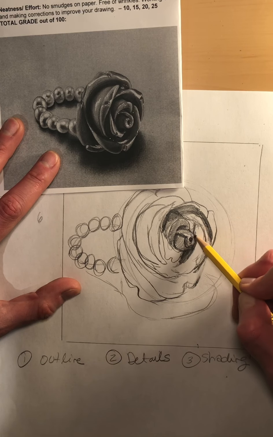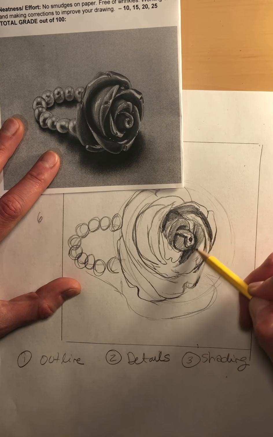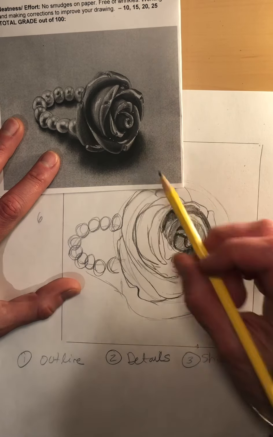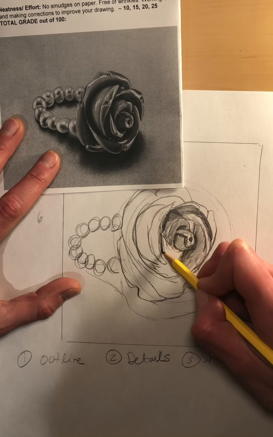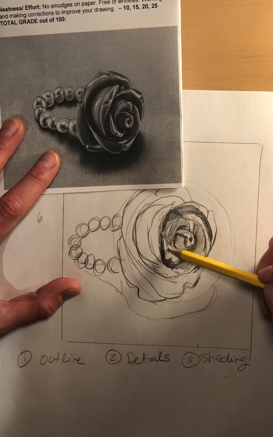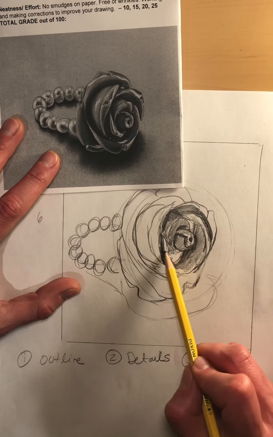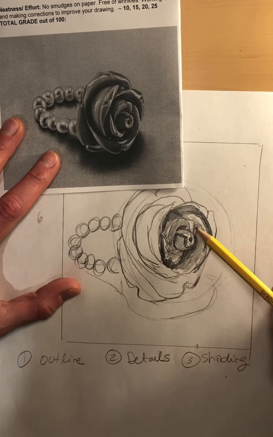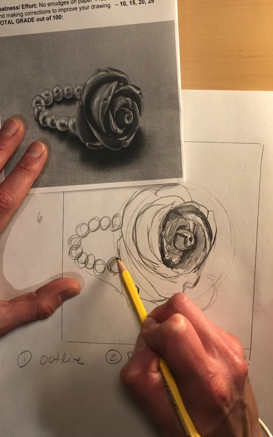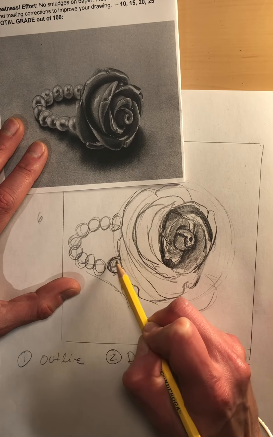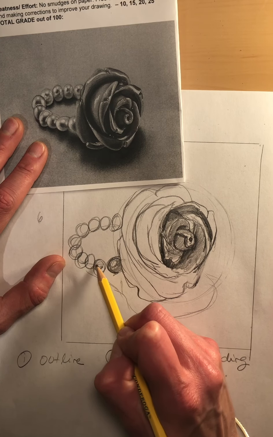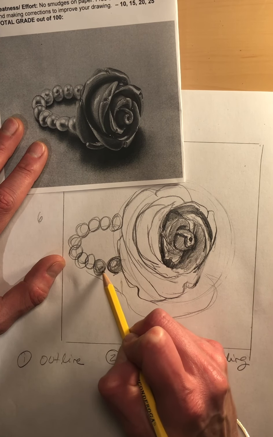And my eyes are just glancing as I'm doing this. I'm going to go to here. Right behind it is very dark. Now, I'm doing this extremely fast. You're going to do this a lot slower. When you go to the pearls, you're going to look, they're mostly light. So you're going to add those highlights in there by just leaving those areas white.